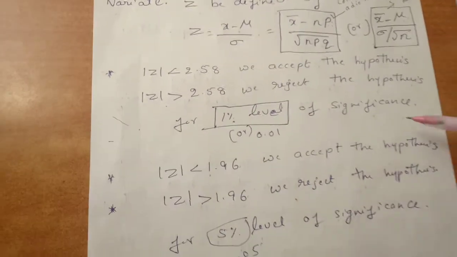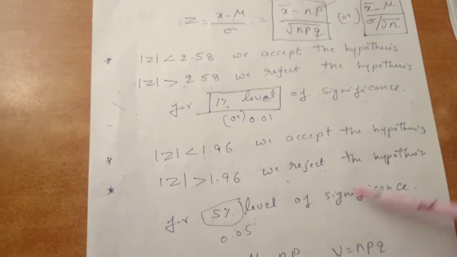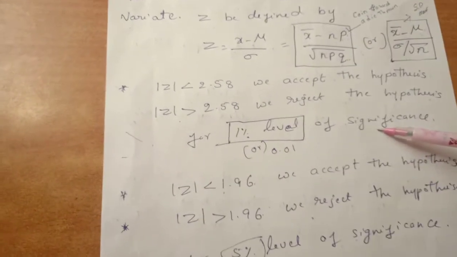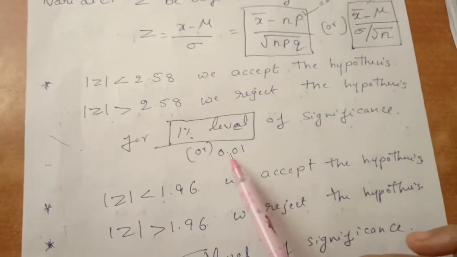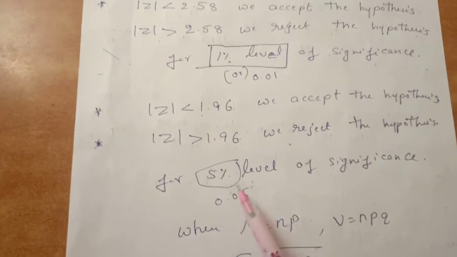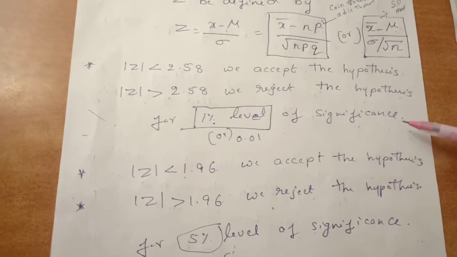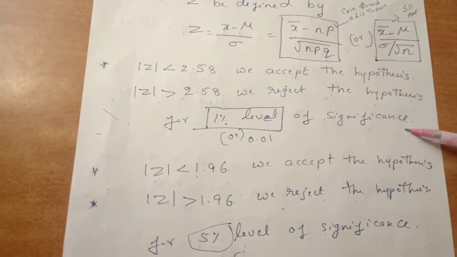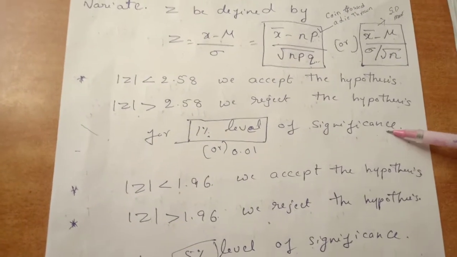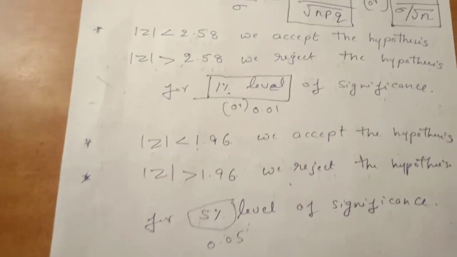Here two levels of significance are there. One is 5% level of significance, another one is 1% level of significance. Sometimes they ask 0.01 or 1%, both are the same, 0.05 or 5%, both are the same. So they clearly mention in the problem, you have to find the hypothesis either at the 1% level of significance or 5% level of significance.